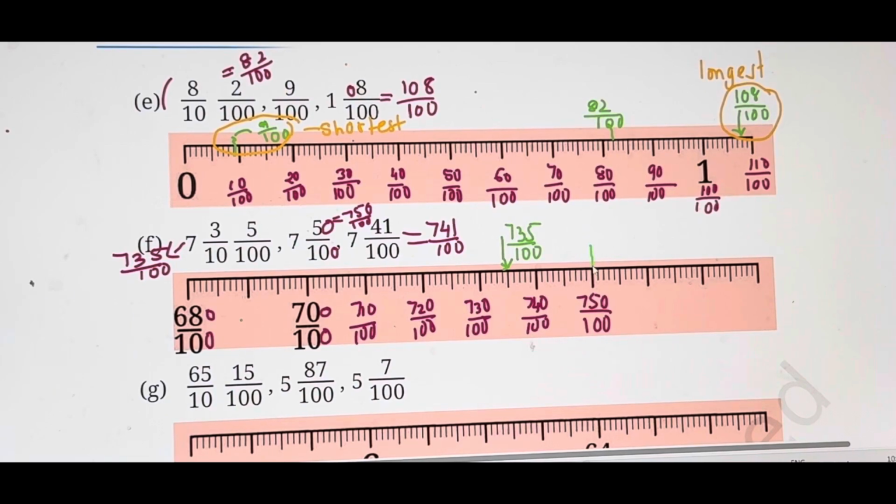You can just show an arrow. 750 upon 100. And 741 upon 100. So this after 40, the first line. That would be 740 upon 100. Let me write down this also. This is 750 upon 100. Right? All numbers are very close to each other.